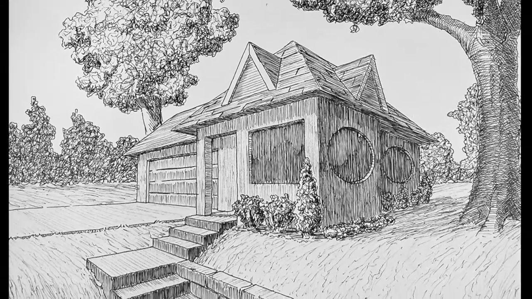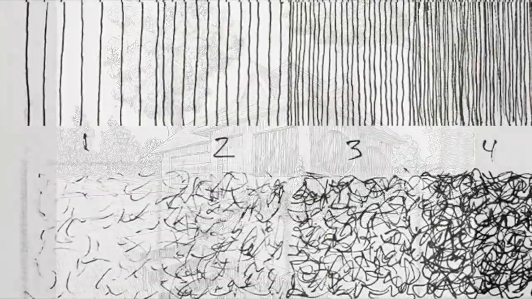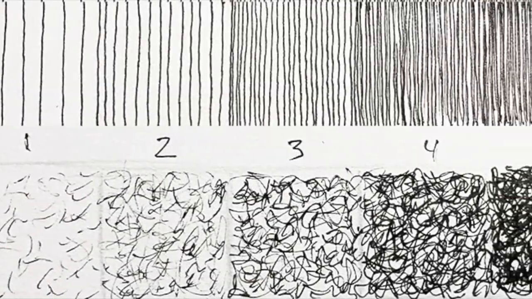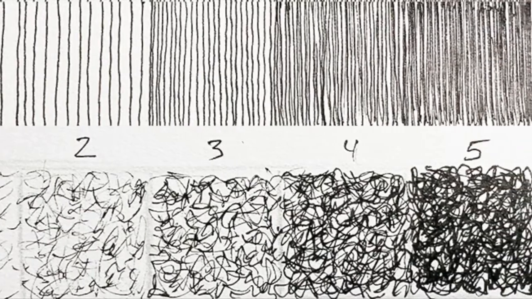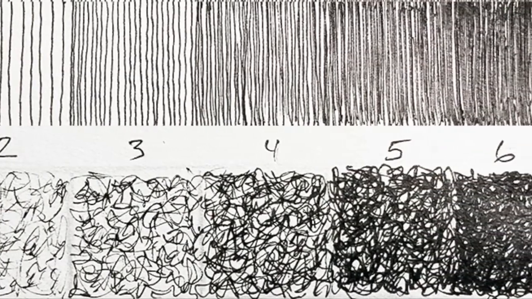Welcome to the Little House Part 3, Shading with Ink. We'll use a value scale and we'll use hatching and scribbling as our pen techniques to complete this drawing.